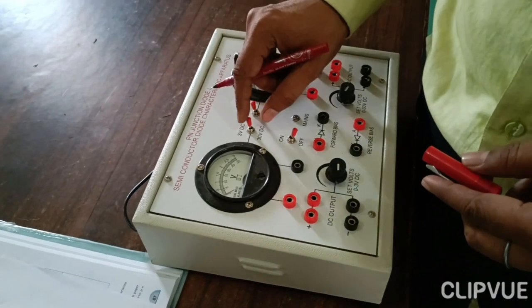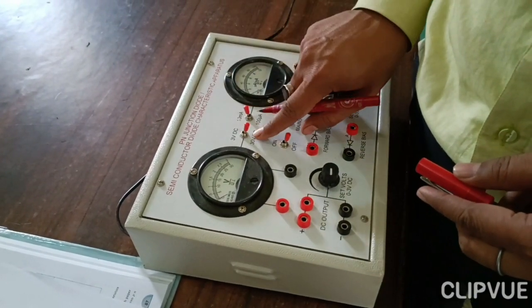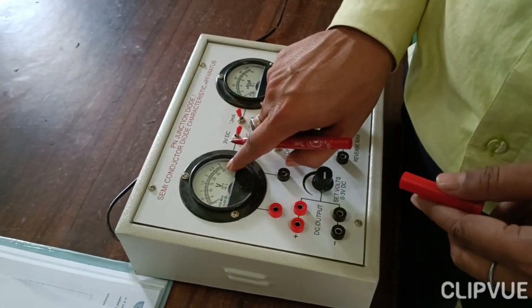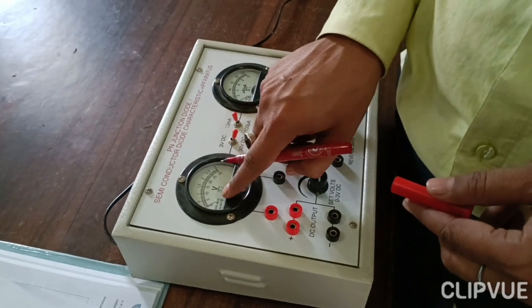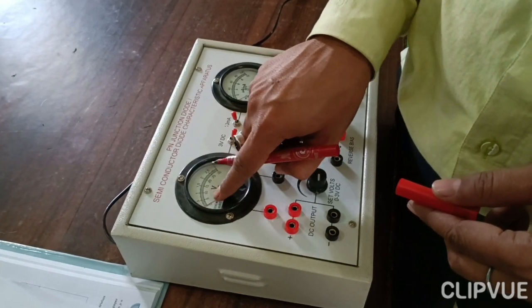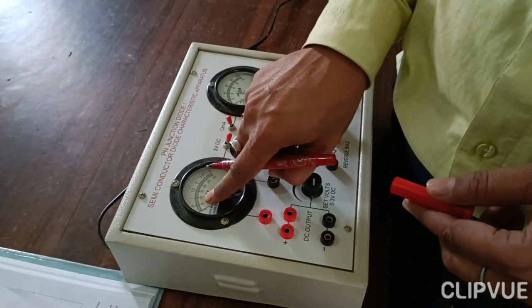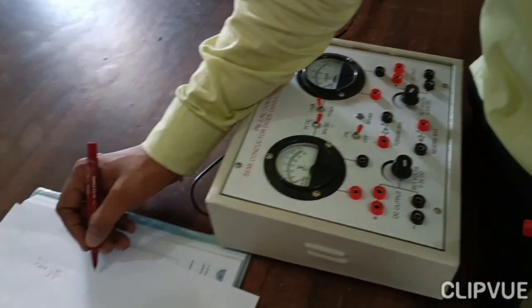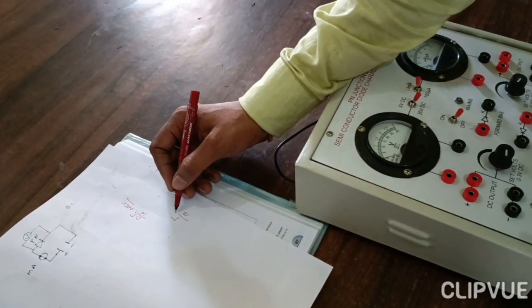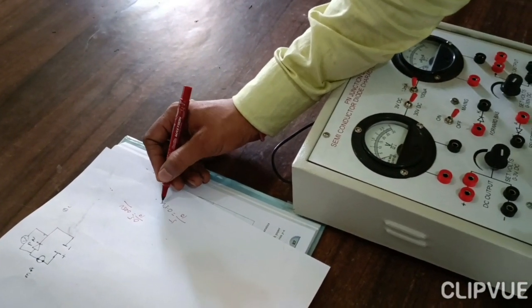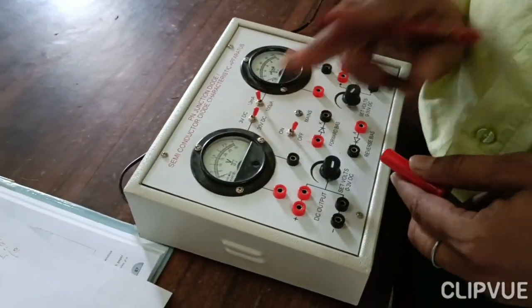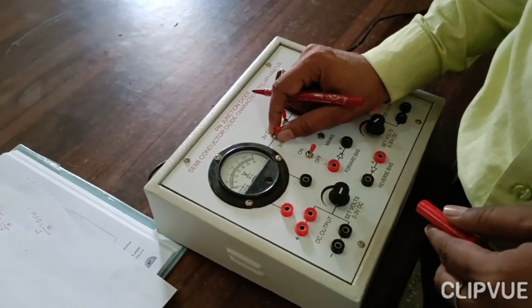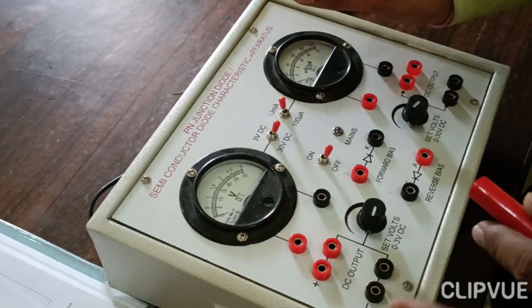Now one more time, if I take this button to the downside, it will be 30 volt. So from the bottom we can see 30 volt, 0 to 30. Then again we have 0 to 5, means 5 volt with 10 divisions. So we can write 5 by 10 means 0.5 volt. The same voltmeter has two least counts depending upon the switch, 3 volt or 30 volt.